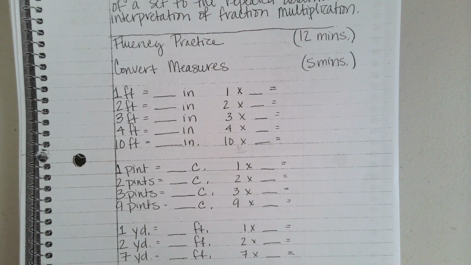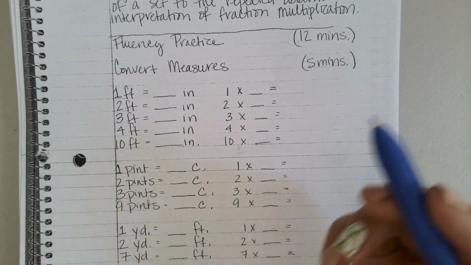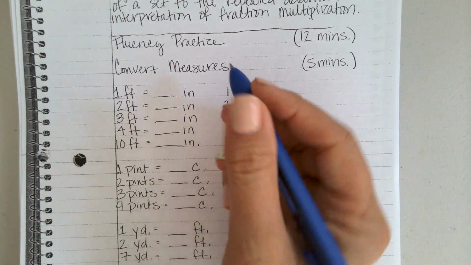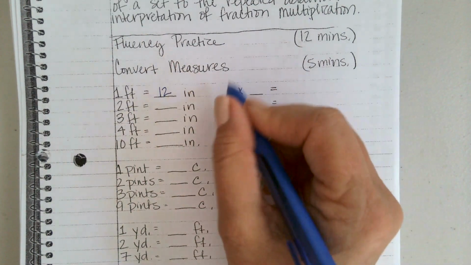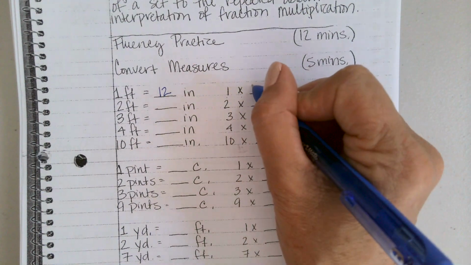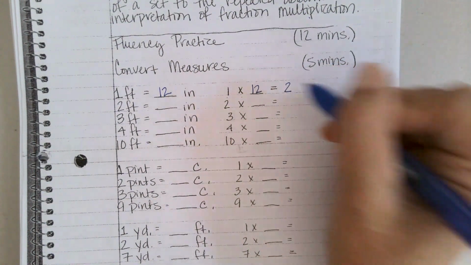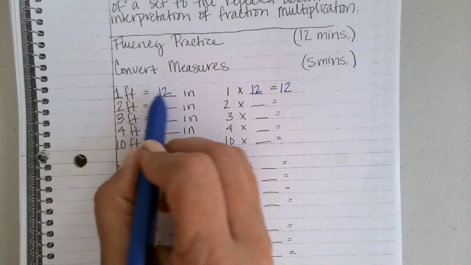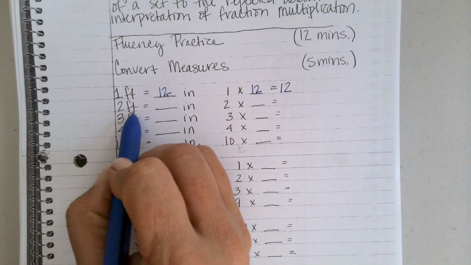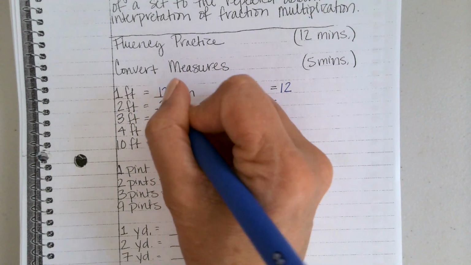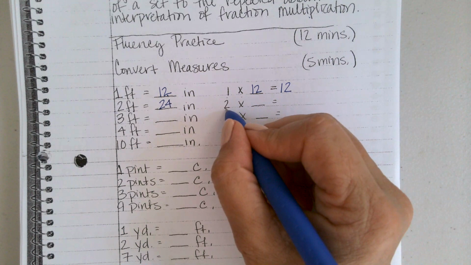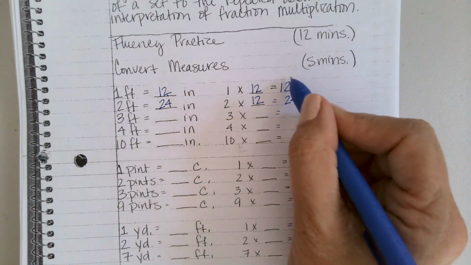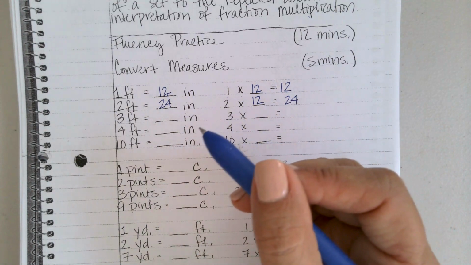So let's just start at the top. Let's run through a few of these together. So 1 foot is equal to how many inches? 12 inches. So 1 times 12 is 12, right? All right, next. So if 1 foot is 12 inches, 2 feet have to be what? 24 inches. So 2 times 12 again is 24. So we're working in increments of 12, right?